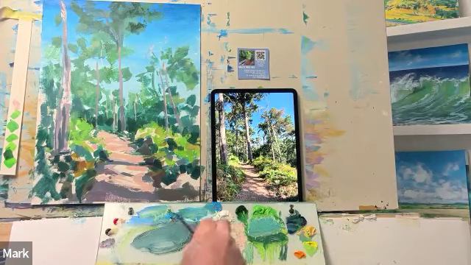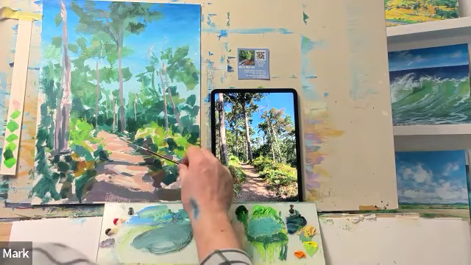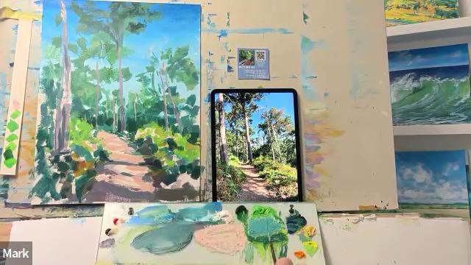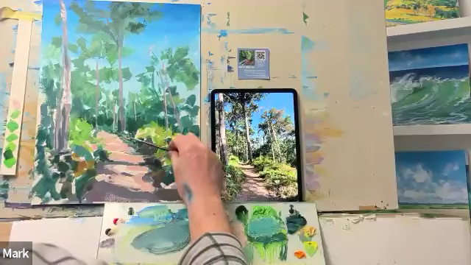Okay, with a lot more cerulean blue. Let's make this shadow. These shadows have blue in them.